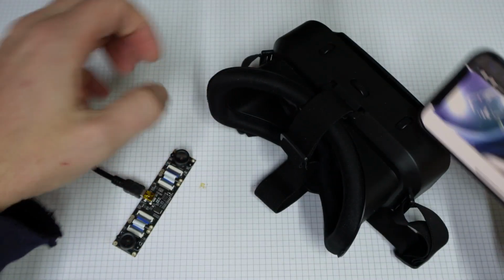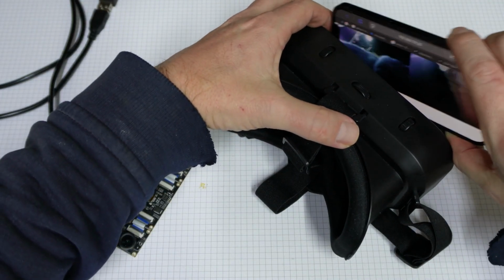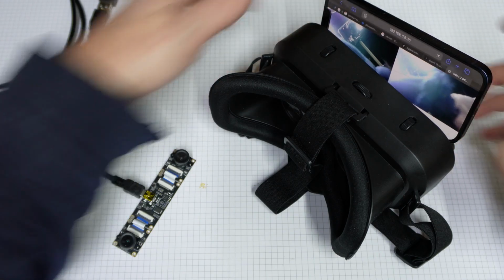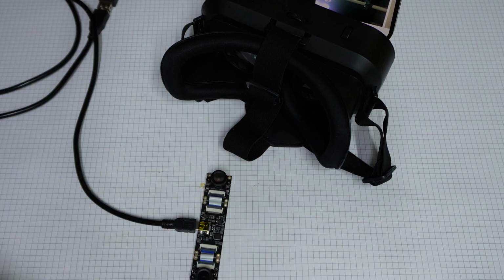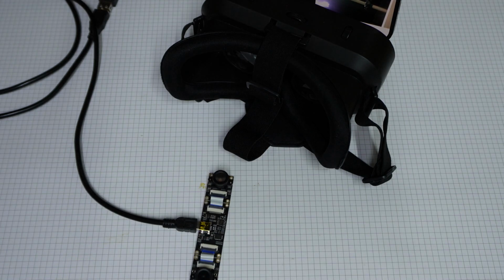The phone can now go into the VR goggles and we can see the 3D video from the camera, which unfortunately I cannot show you because YouTube is not 3D. But trust me, it's fun.